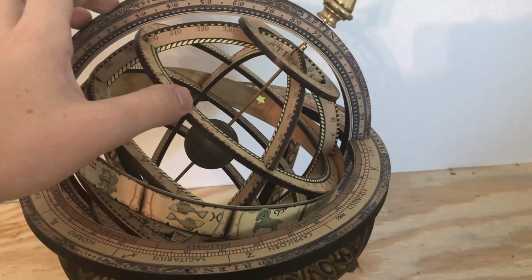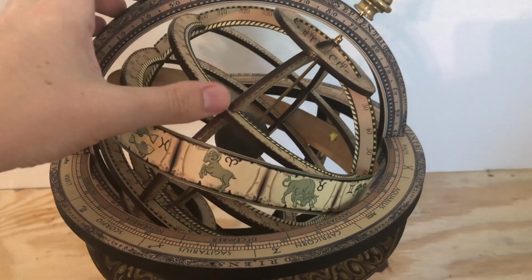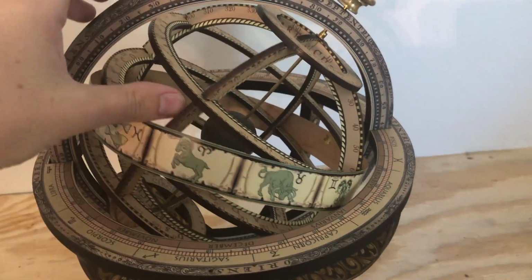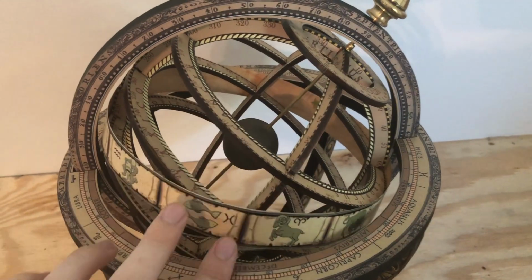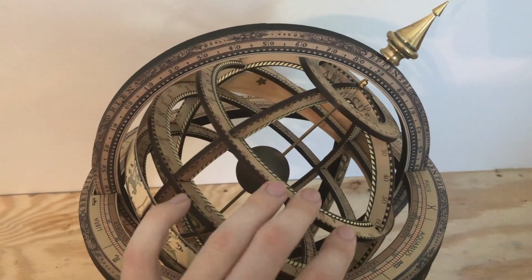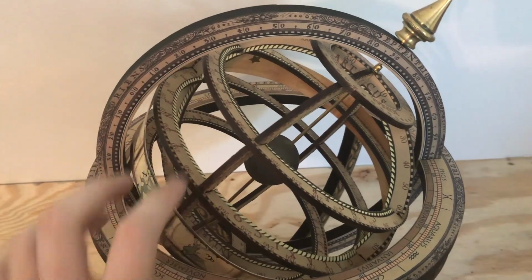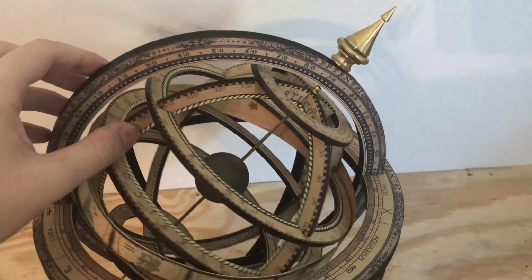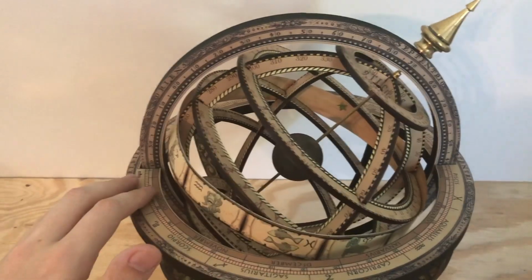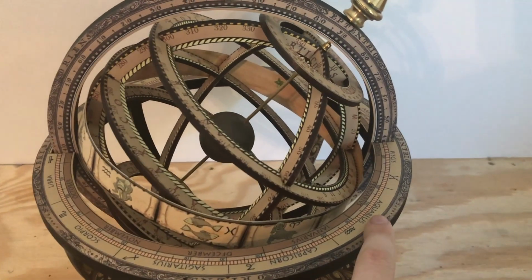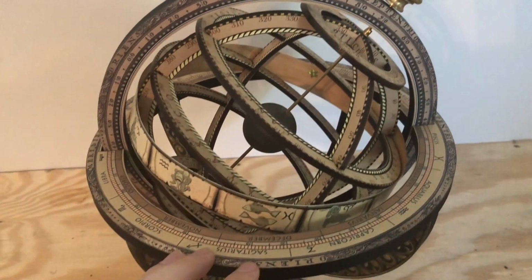Slightly less important to the demonstrational purposes of this device, we have the equinoctial colure as well as the solstitial colure. Arcing over the entirety of the sphere, we have the local meridian, and perpendicular to that, we have the local horizon, which we'll get into in a minute.